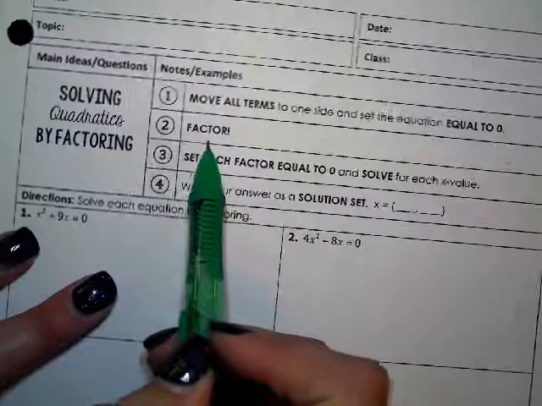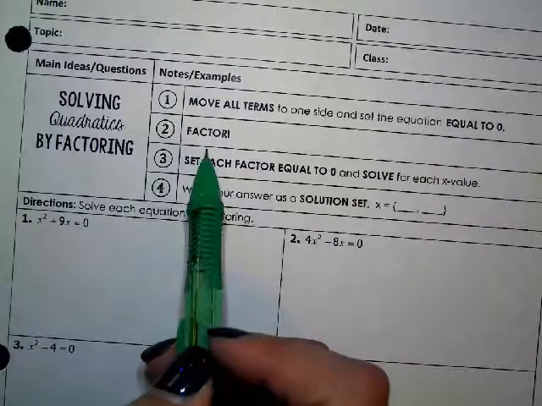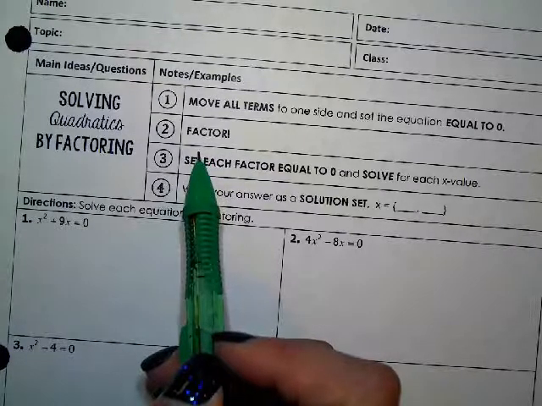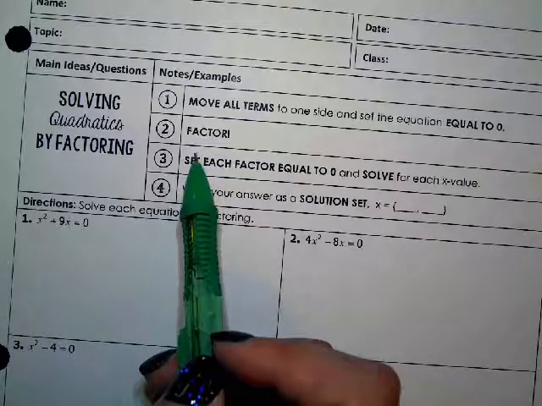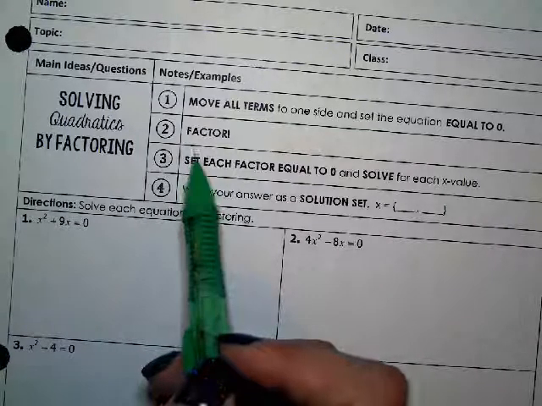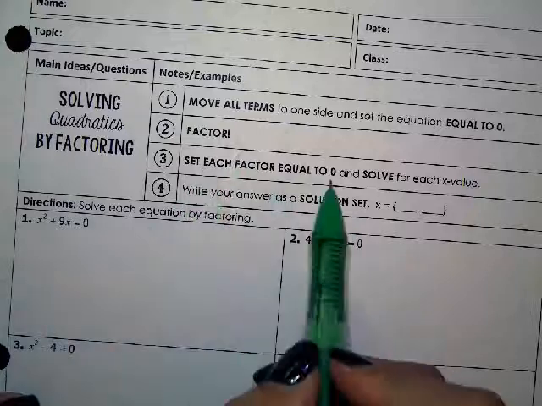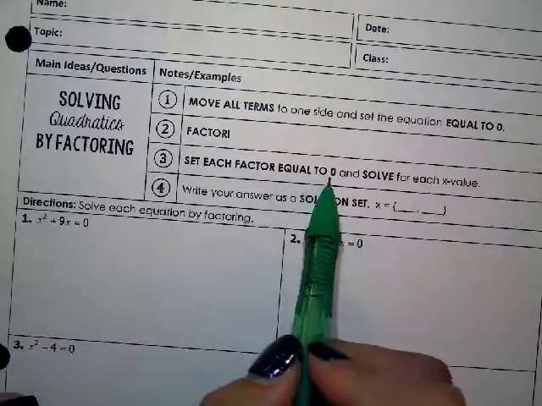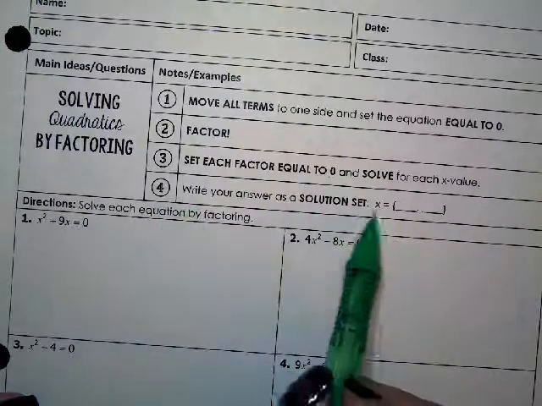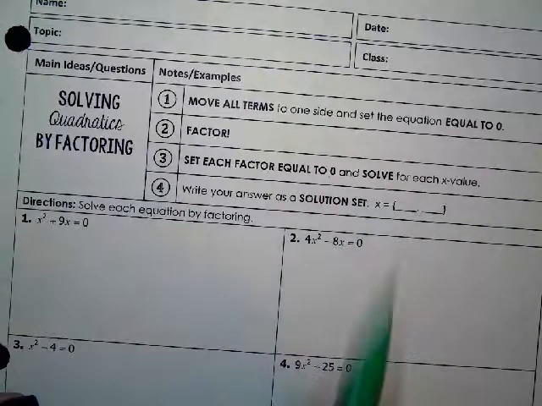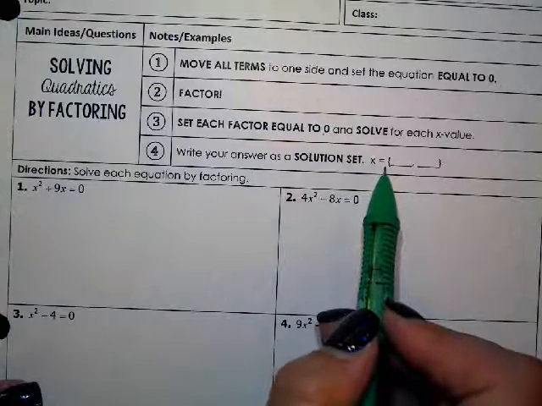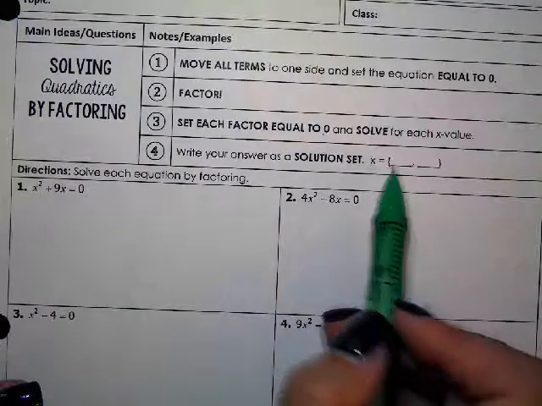The next step is factor, so remember your different methods: GCF, regular trinomials, slide and divide, because we are not calling it slip and slide anymore, and difference of squares. Then you take each of the factors and set it equal to 0 to solve. I'm not very nitpicky about writing your answer this way, but you can if you need to. You don't have to do the little squiggly brackets. You can just say x equals. That's fine.